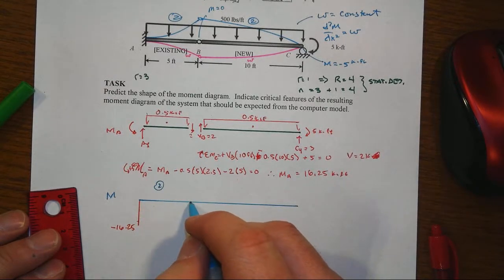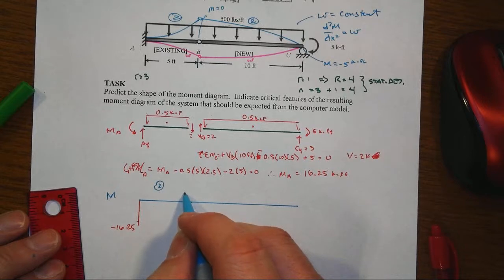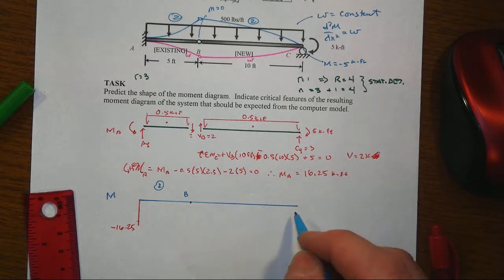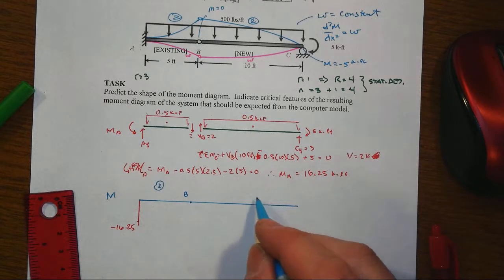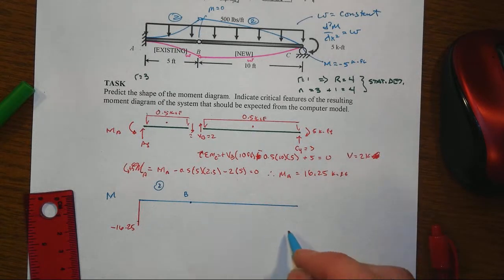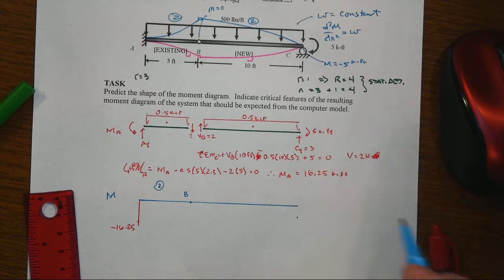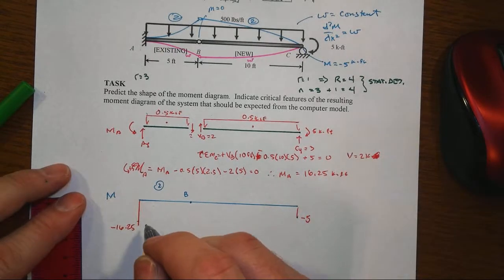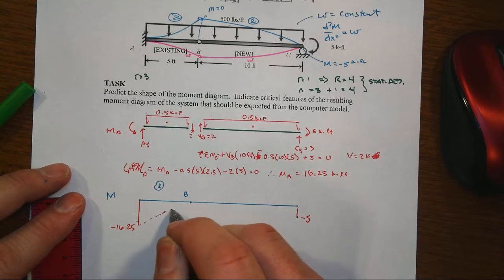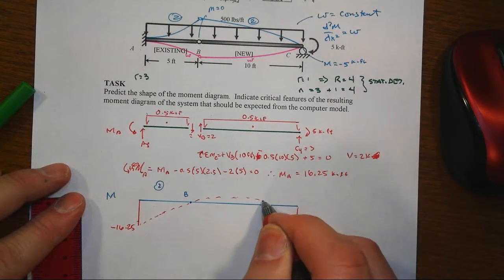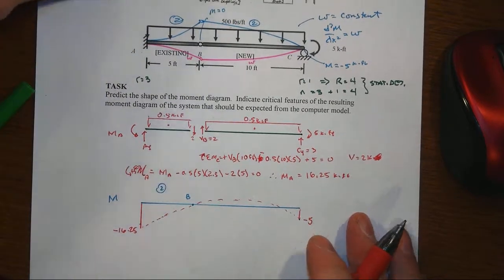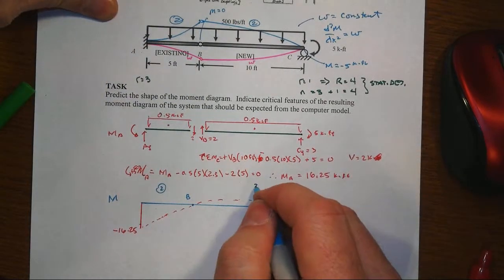It's supposed to be 0 at point B. Continue second order, maximizing somewhere out in here, and then it's going to keep coming down. It's going to be parabolic coming downwards, and it's supposed to end up at minus 5. So it's going to be a second order curve that looks something like that. That's my guess, right? And that's a pretty good guess.